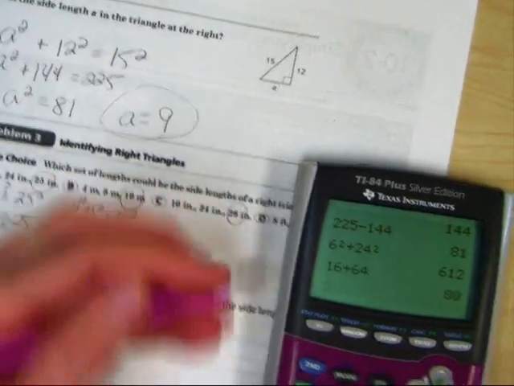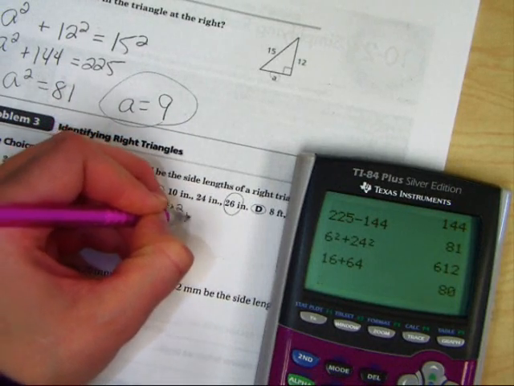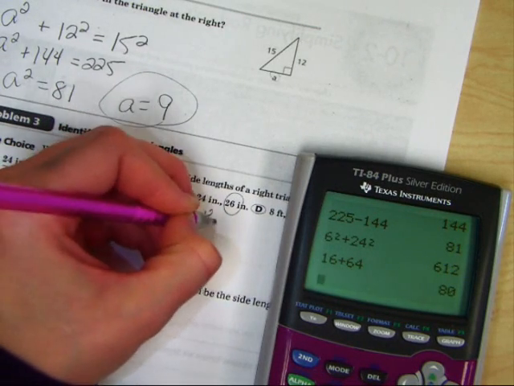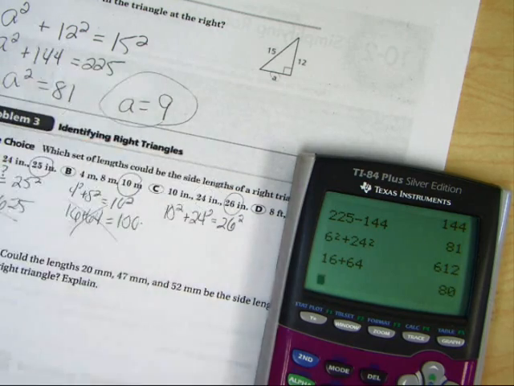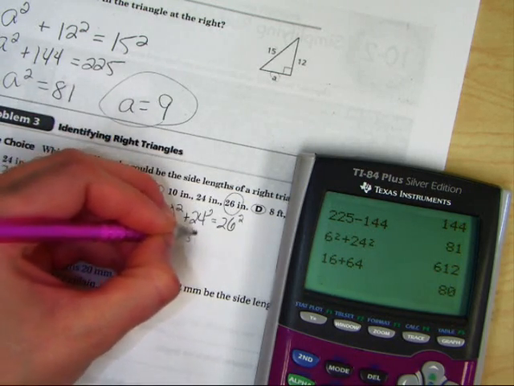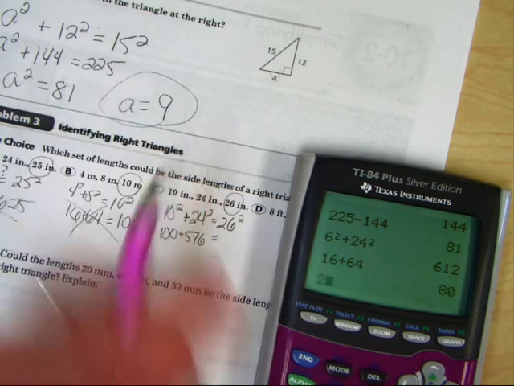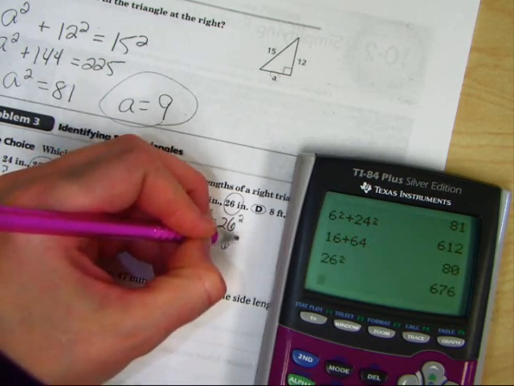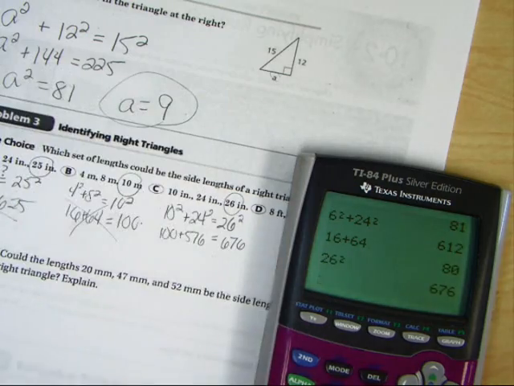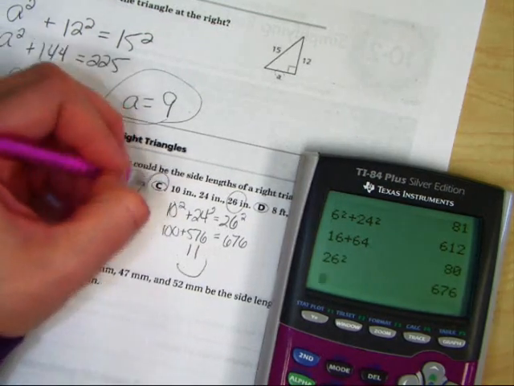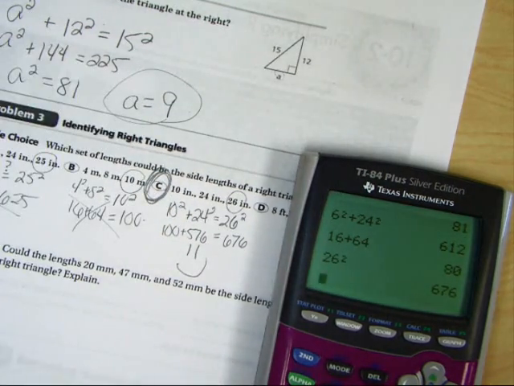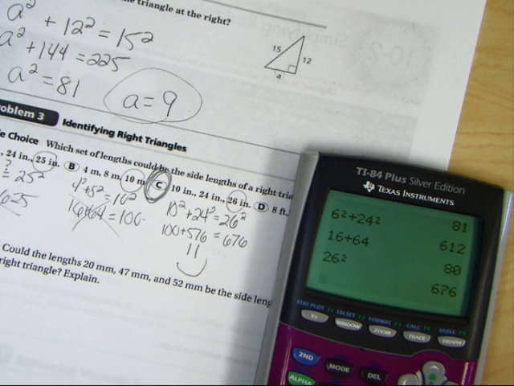Moving on. Boy, this is fun. 10 squared plus 24 squared equals 26 squared. Let's check it out. 10 squared is 100. 24 squared is 576. Alright, now let's see. What's 26 squared? It's 676. If you add those up, do they work? Put a big smiley face. That one is your right triangle. Option C is correct. Alright, let's move on and try it one more time.